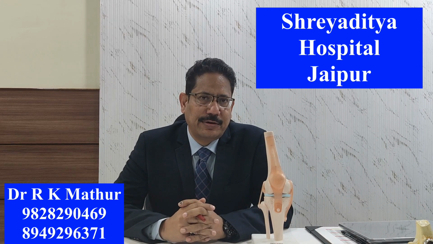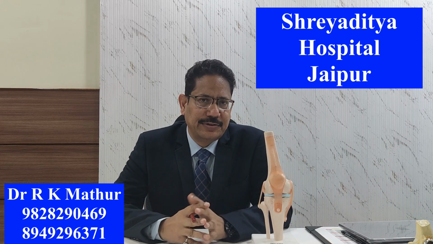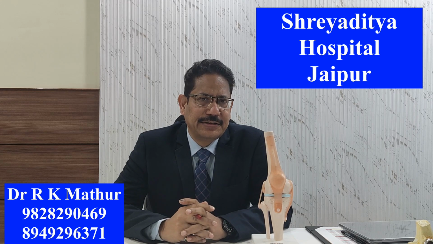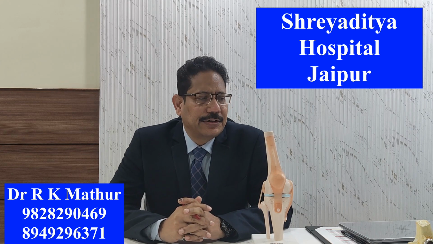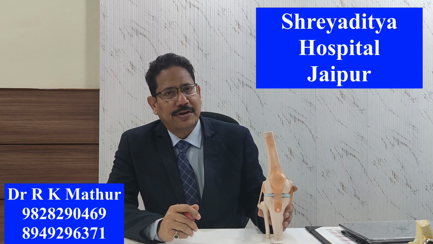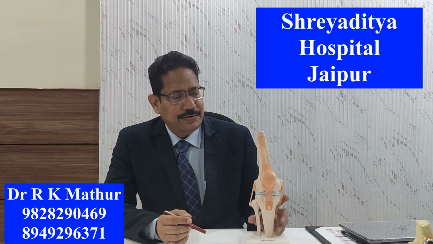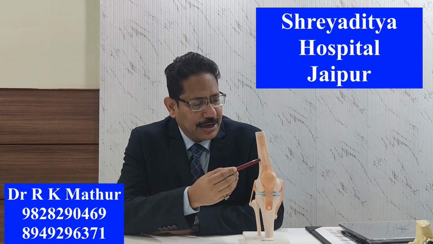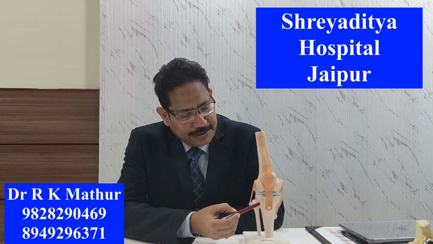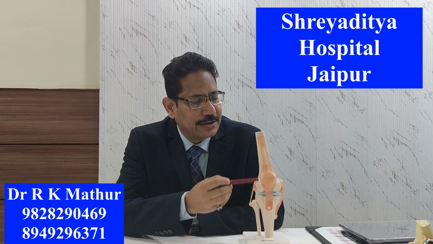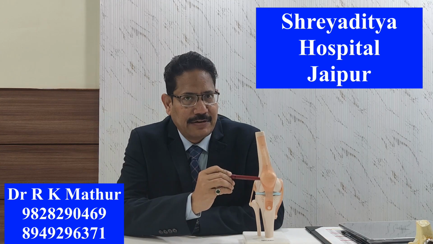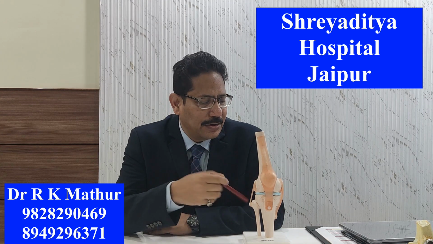Today we are going to talk about the basic structure of the knee joint and the common conditions affecting the knee joint. So as you can see, this is a model of the knee joint. The knee joint is basically made from three bones. First is the thigh bone, also known as femur. Other is the leg bone, known as tibia. The third bone is the patella, which is in the front of the knee.